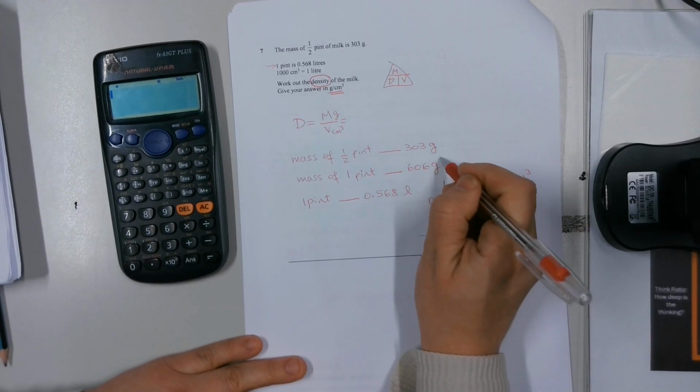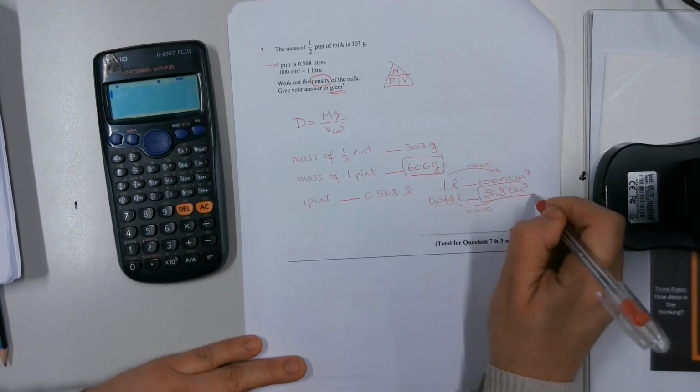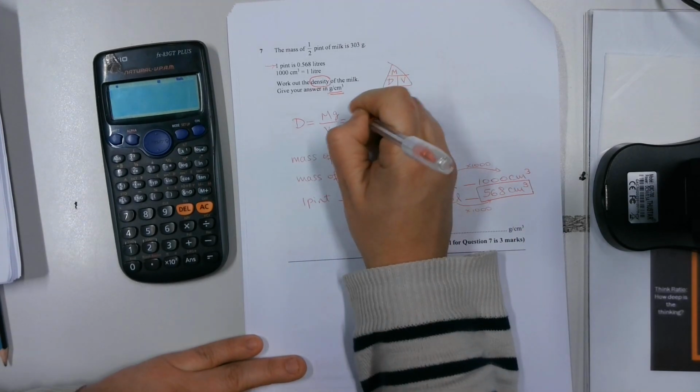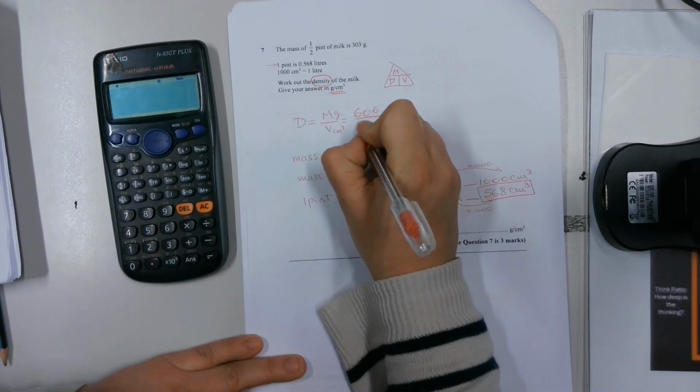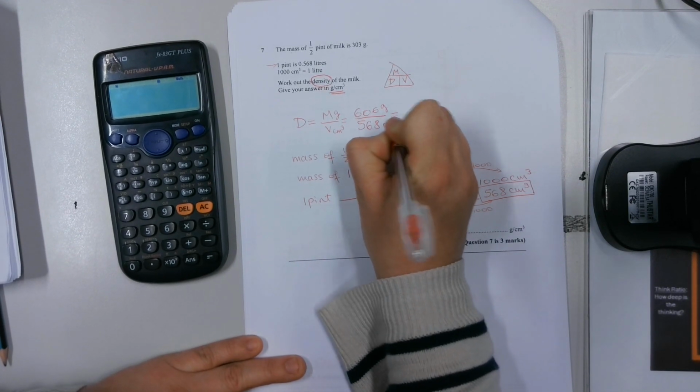Now this is the mass of 1 pint, and this is the volume of 1 pint in grams and in centimeters cubed. So that's what I'm going to write over here in grams per centimeter cubed.